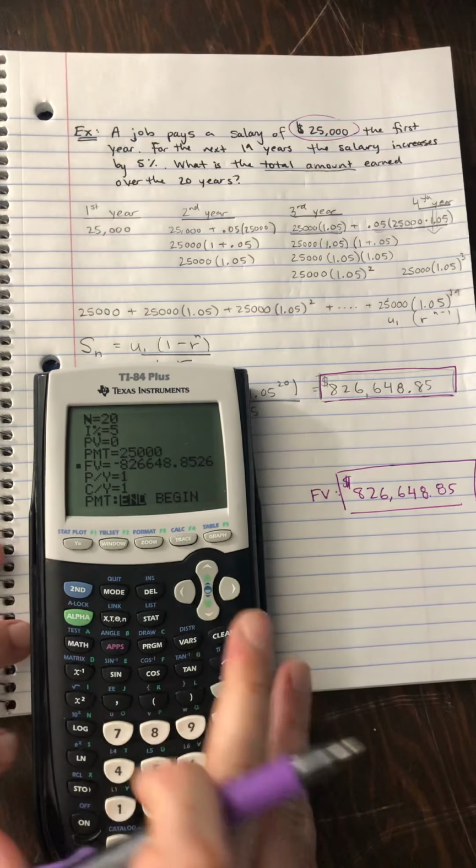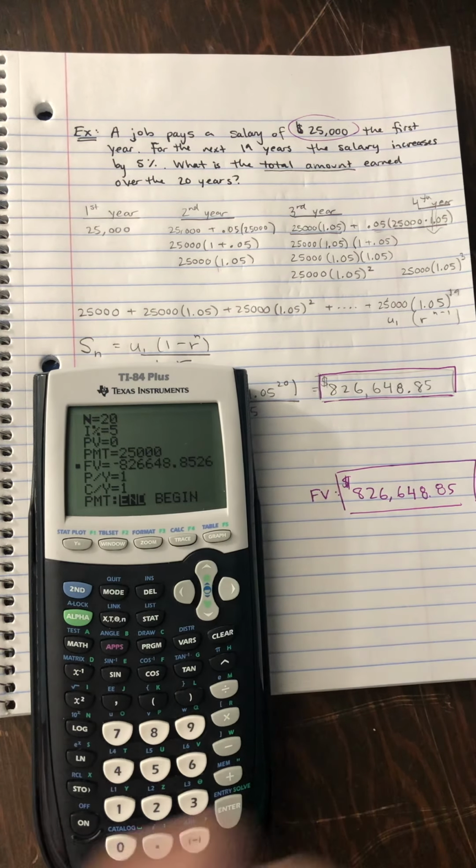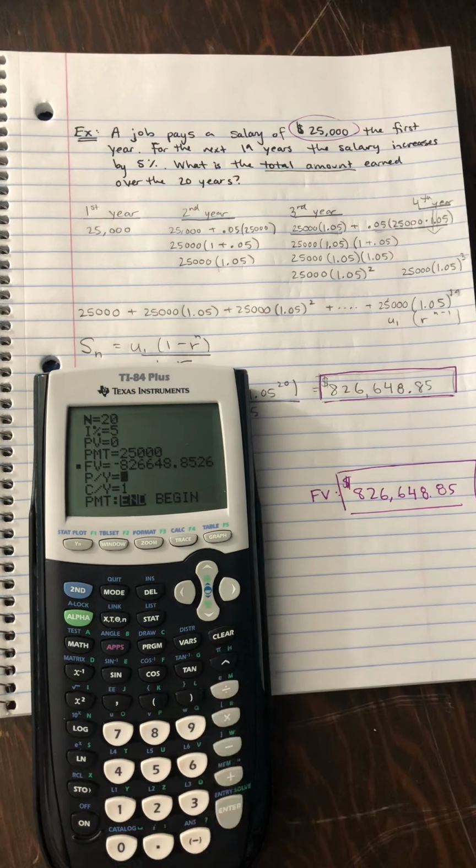So this is actually what your calculator is running in the background. Okay, so finances, because we're multiplying by a percent every year, have a geometric series built into the finance operator on your calculator. You officially are smarter than your calculator. Congratulations!